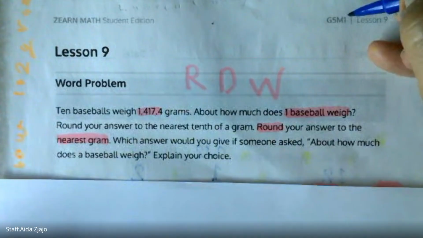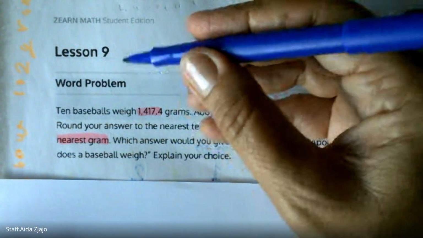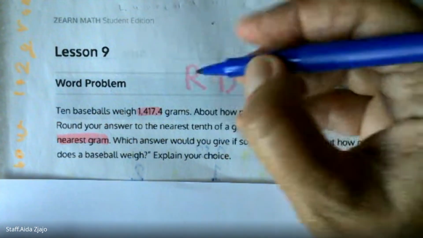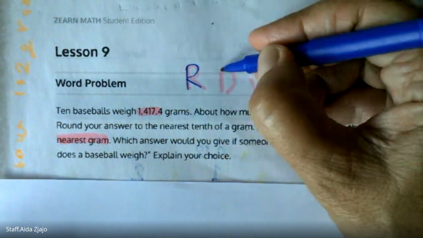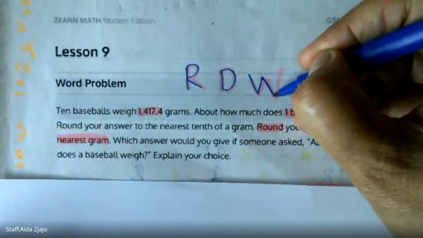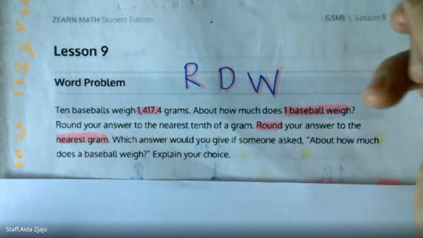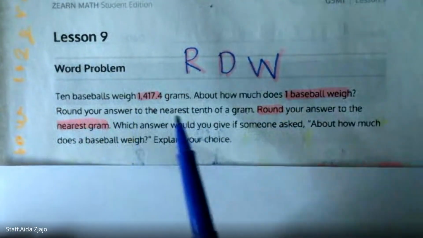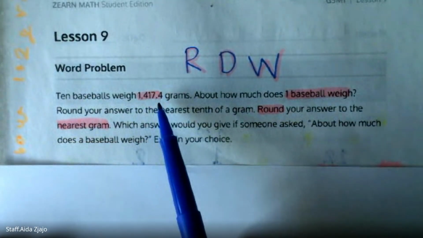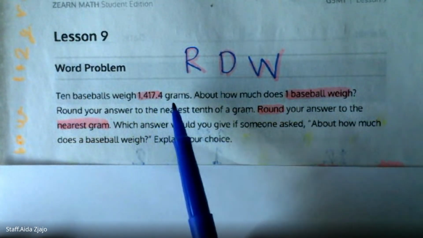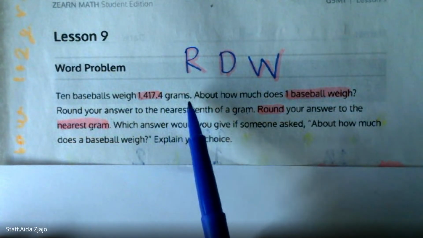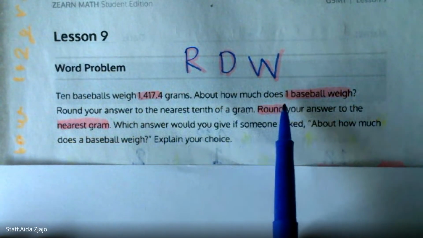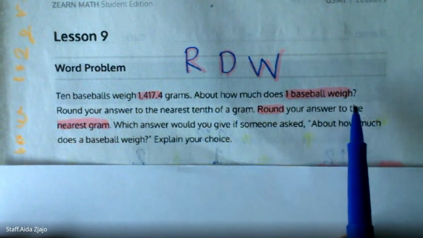Hello, it's grade 5 mission 1 lesson 9 and it's a word problem. We're going to use our strategy, read, draw and write, if we can. It says 10 baseballs weigh 1417 and 4 tenths grams. About how much does one baseball weigh?